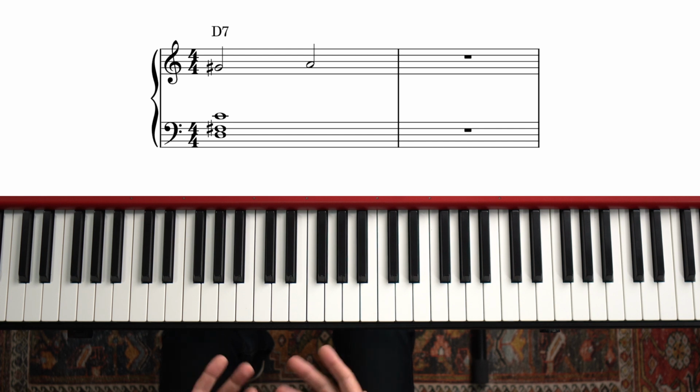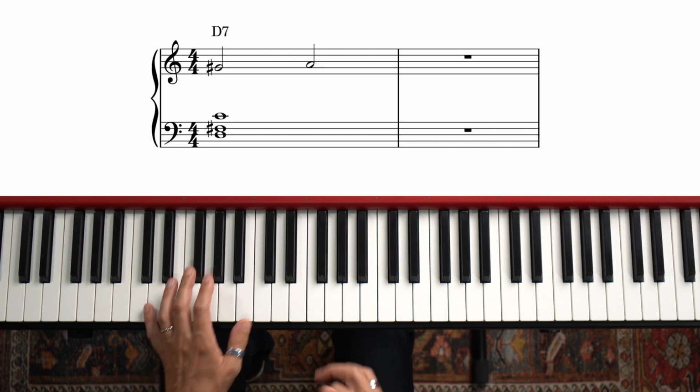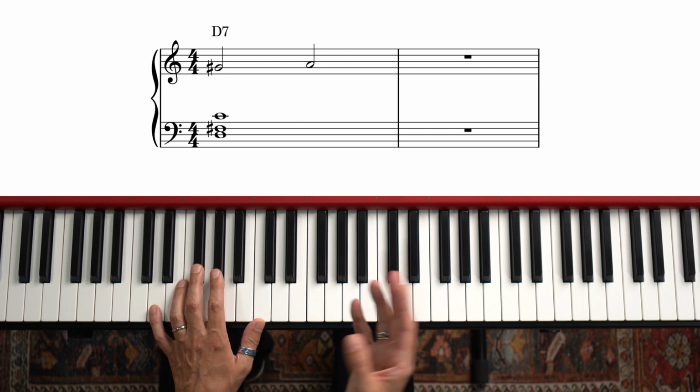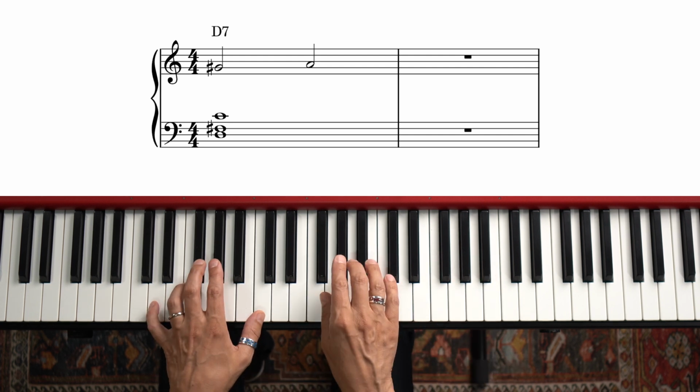And of course, we can also create patterns of tension resolution while we're still on the D7 chord. For example, I can play G sharp to A both while on the D7 chord and when I transition from the D7 to the D minor 7 chord.